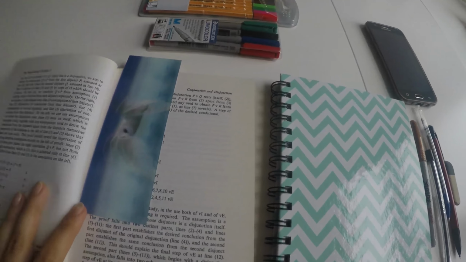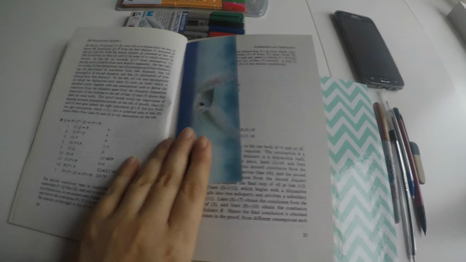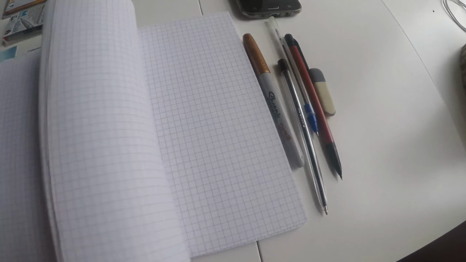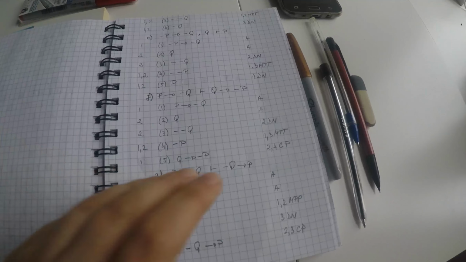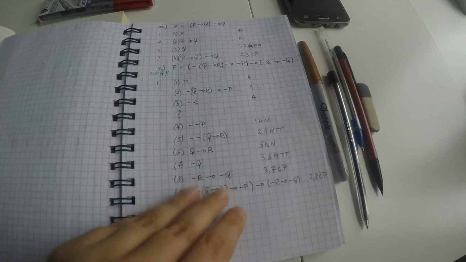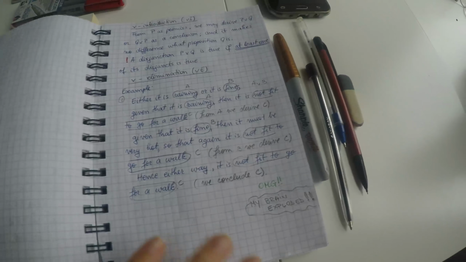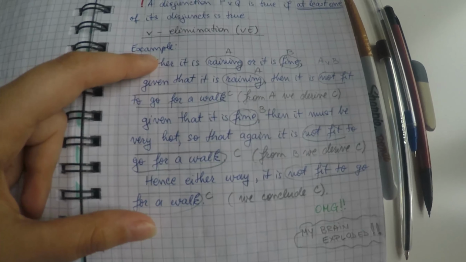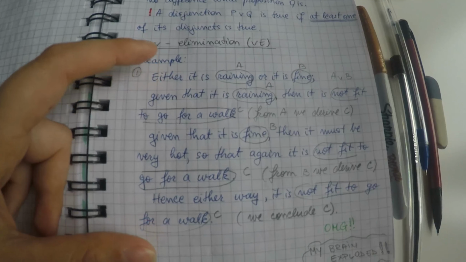Okay, hi again. So I'm on page 24 and I've just finished the elimination for the disjunction, which actually blew my mind. And I'm still not 100% sure I understand everything that went in there. I kind of got a general idea over it, and I do understand this example way more than the actual proof.